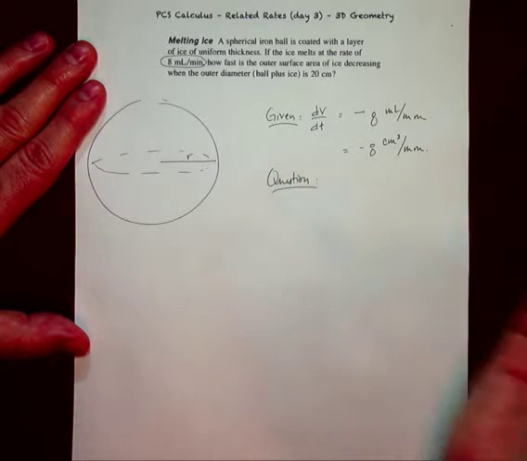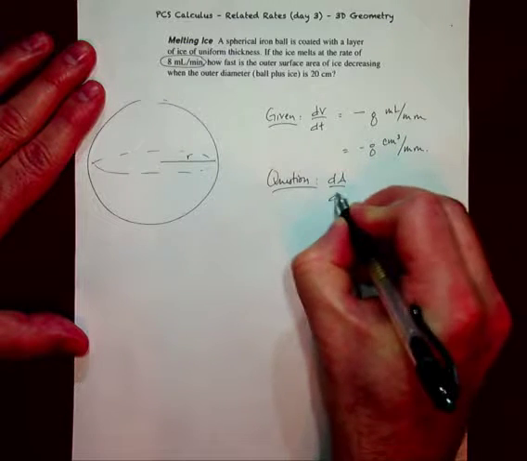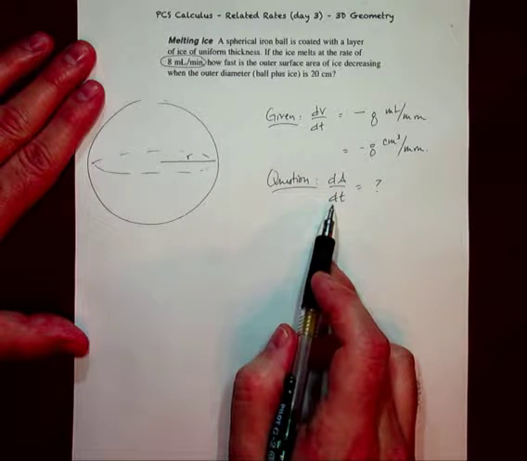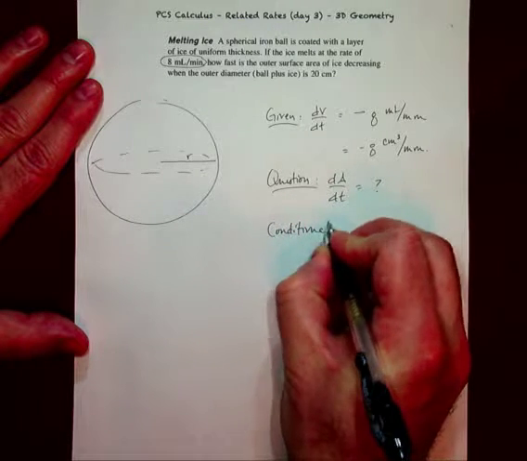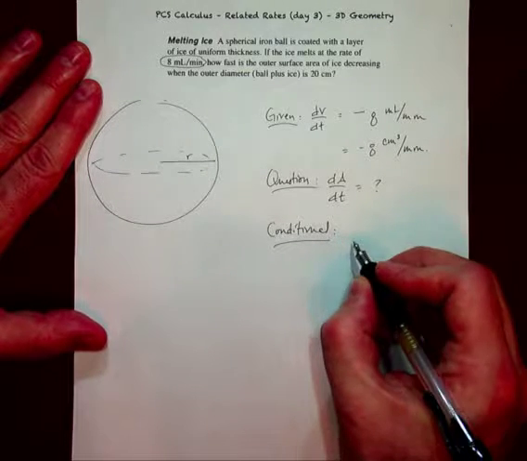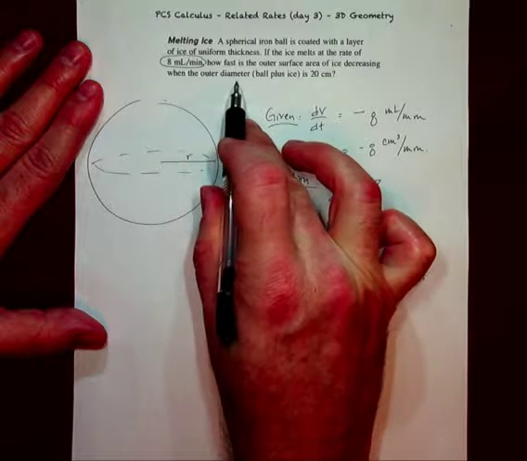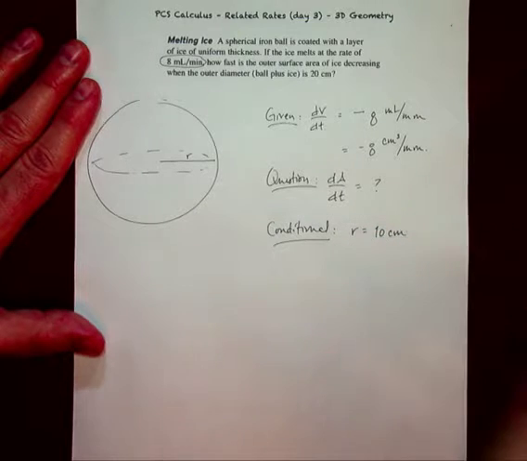So, the question is, how fast is the outer surface area changing? So, dA/dt. And we have another one where we're given dV/dt and asked for dA/dt, and that means that, just like the last one, we can do it in two different ways. I think I proved that creating a formula for area in terms of volume is probably not the way to go, but we do know how to do it the other way. Now, the outer diameter is 20 centimeters, so the outer radius is 10 centimeters.